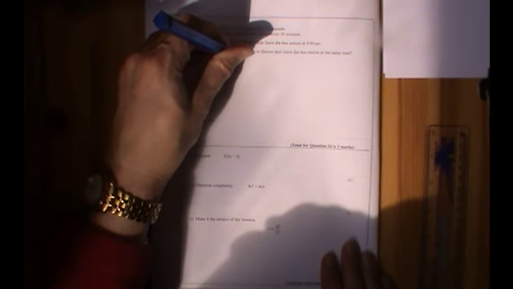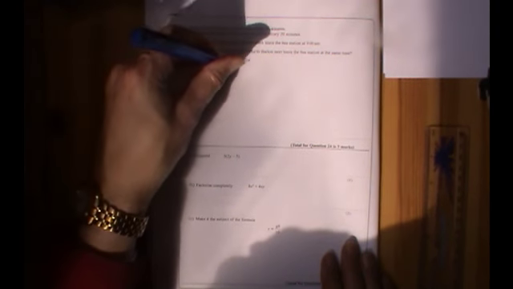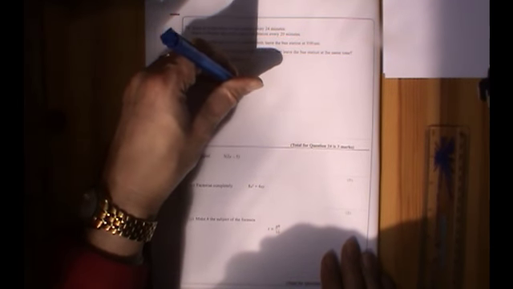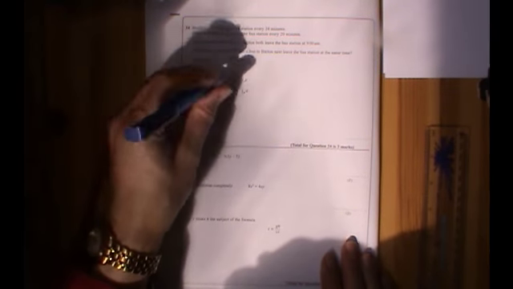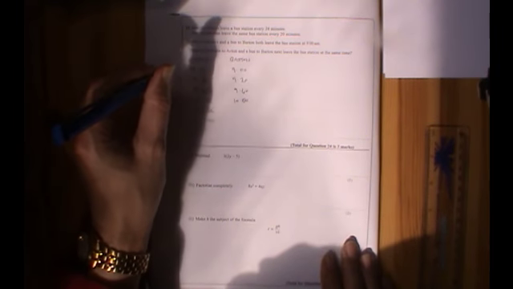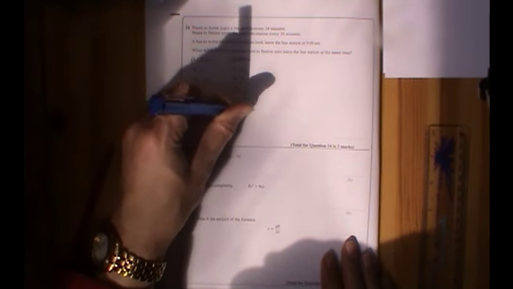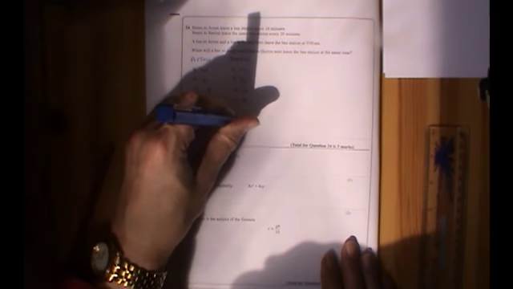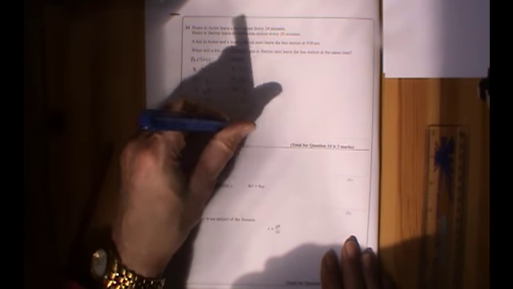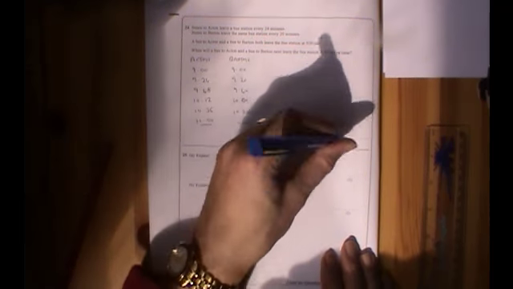So what about the buses to Barton? They leave every 20 minutes. So the first leaves at 9 o'clock, 9:20, 9:40. If we add another 20 minutes on, that's 10 o'clock. Add another 20 minutes, that's 10:20, 10:40, and 11 o'clock. So the question's asking us, when will a bus to Acton and a bus to Barton next leave the bus station at the same time? Well, that's obviously 11 AM.